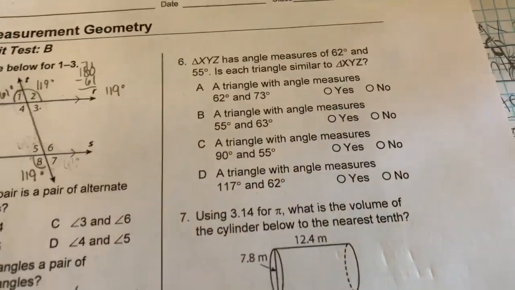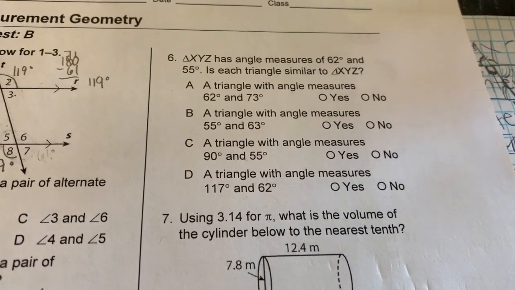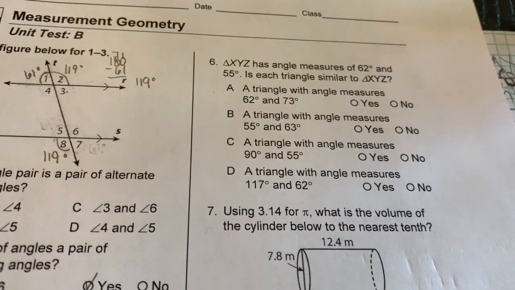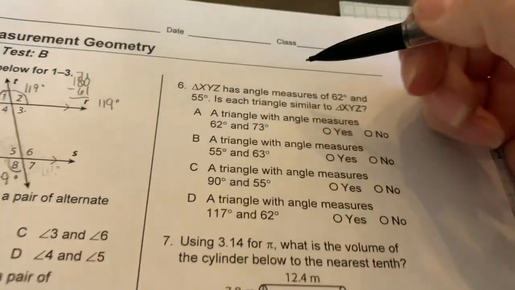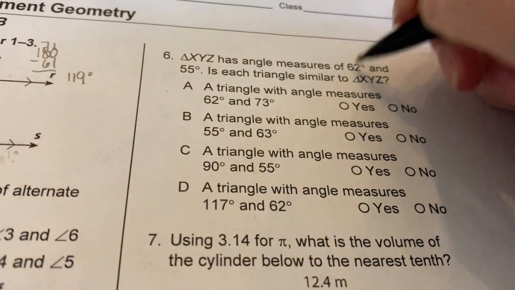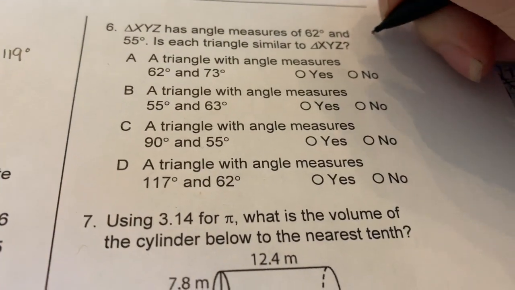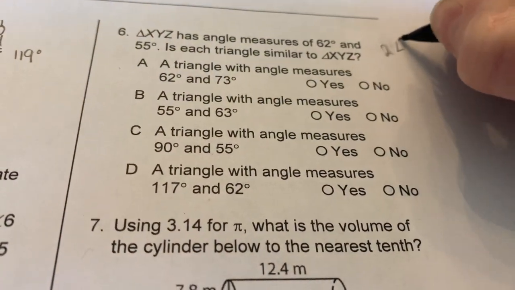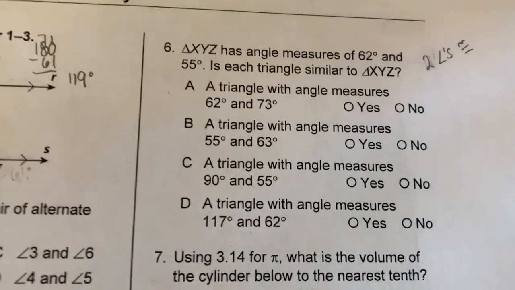Okay, moving on. Number 6. We have a triangle XYZ and has angle measures of 62 and 55. We're going to decide if each of these examples are going to be an example of something similar or not. So, if we have the first triangle has 62 and 55, we know to make two triangles similar if they have two angles congruent, right? So all I need is to know that two of them are congruent.